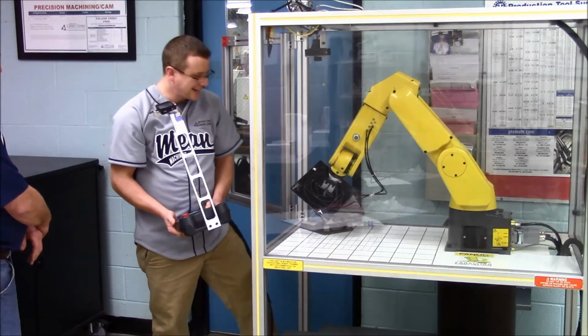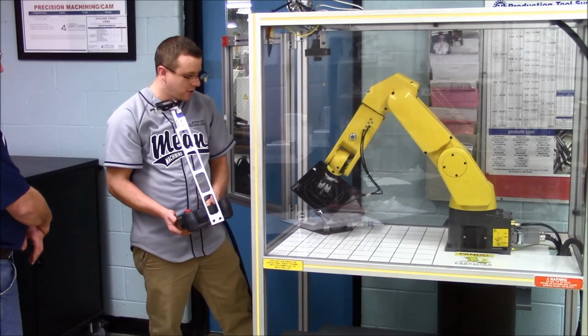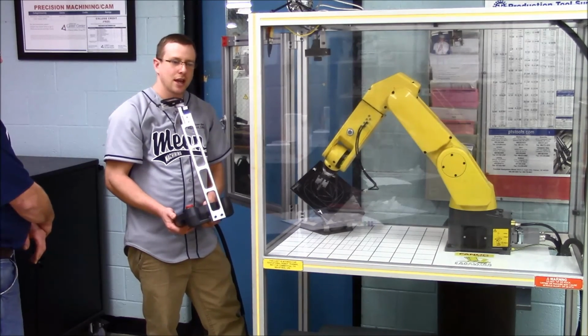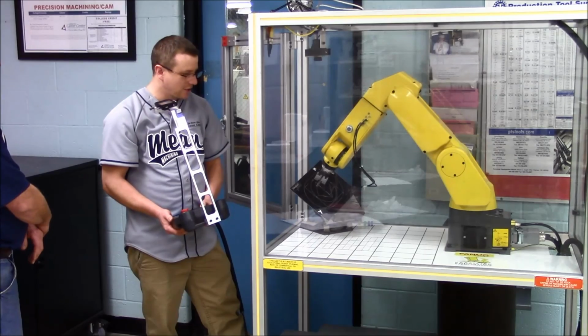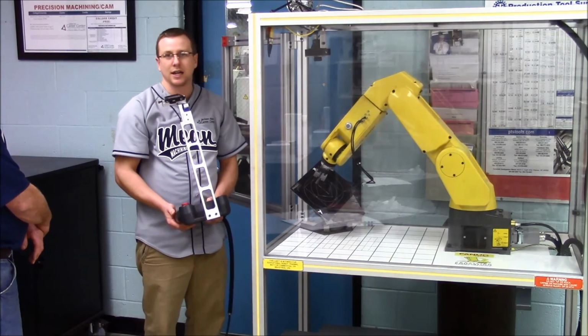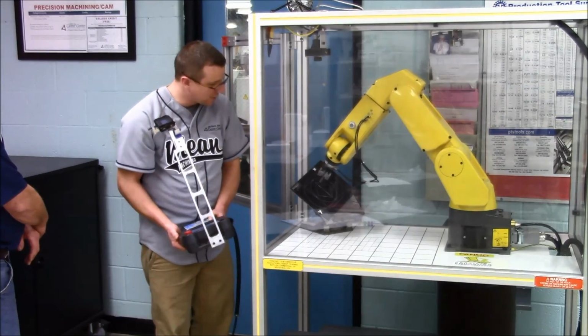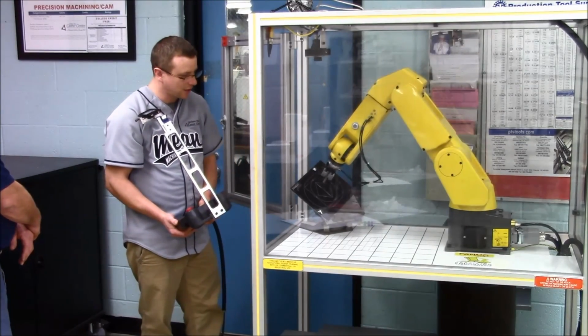And as you can see, I did not go back and touch up these points. This is just because I changed the location of the origin and shown it the new direction for the X and the Y on the user frame.